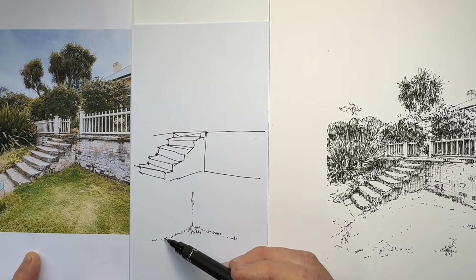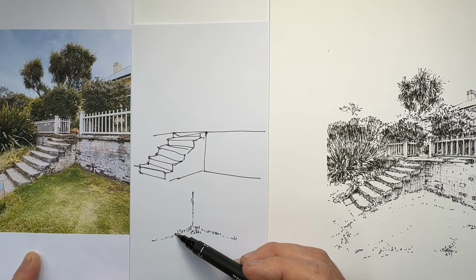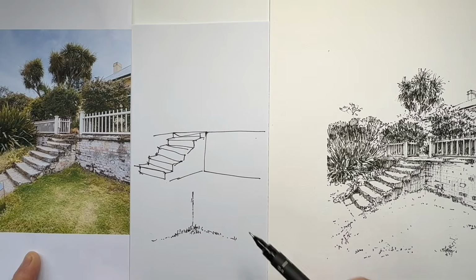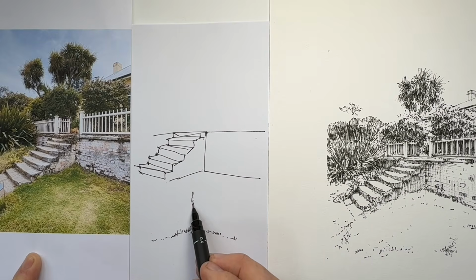And I could have added grass marks on top of what I've already drawn, but that wouldn't have looked very realistic either. Instead, establishing where the grass edge is with a series of dots, it lets me then take a more considered view with what marks I'll use to create the grass edge effect. What do you think?